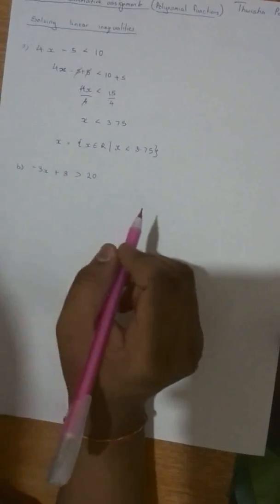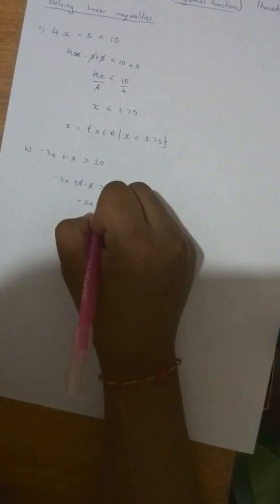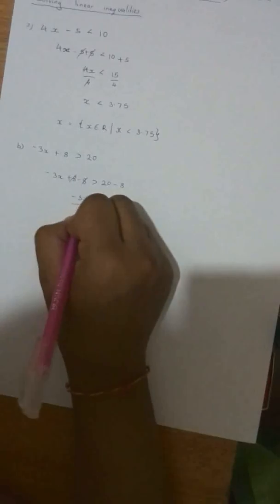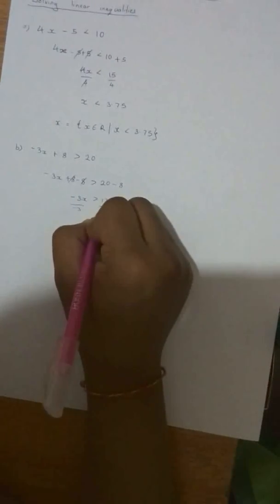So here we use the same method. We'll take 8 this side, so it's subtracted since this is the addition sign, so that will give us negative 3x plus 8, minus 8, greater than 20 minus 8. So this crosses out and what we're left with is negative 3x greater than 20 minus 8, that is 12. So we're going to divide both sides by negative 3 to find the value of x.